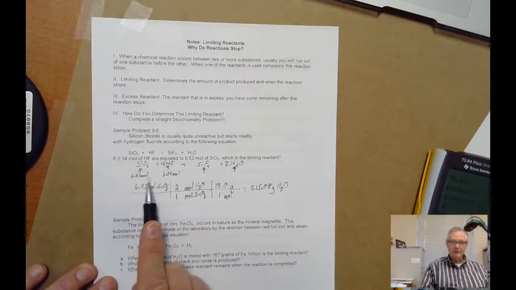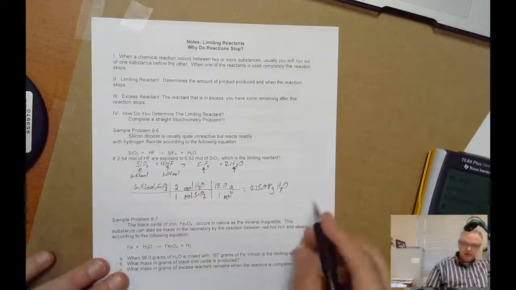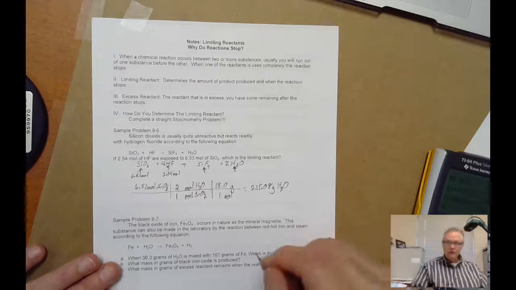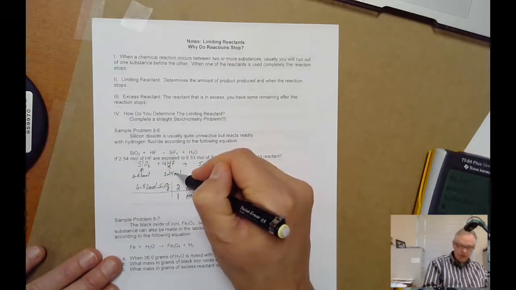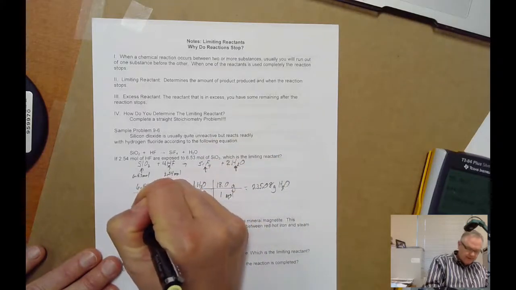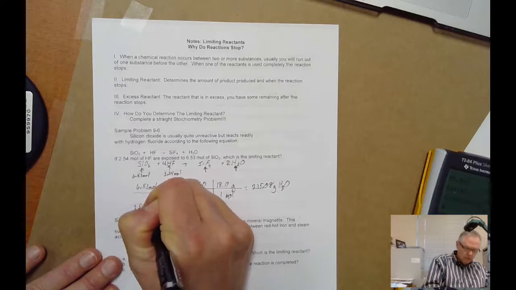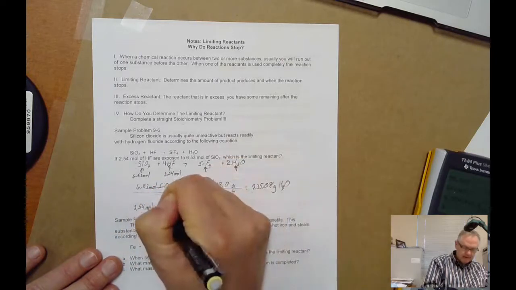So this is the amount of water that I would get if I could use every bit of that 6.53 moles. So now I'm going to do the same thing, but I'm going to take it to my other reactant, which is 2.54 moles, and this is going to be of HF.